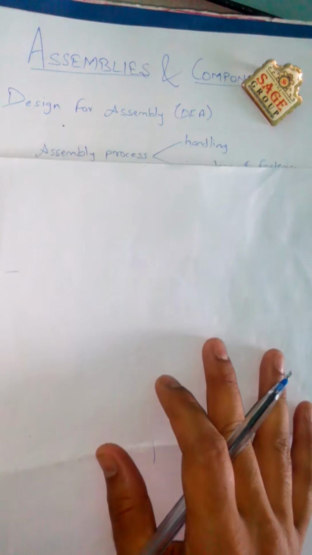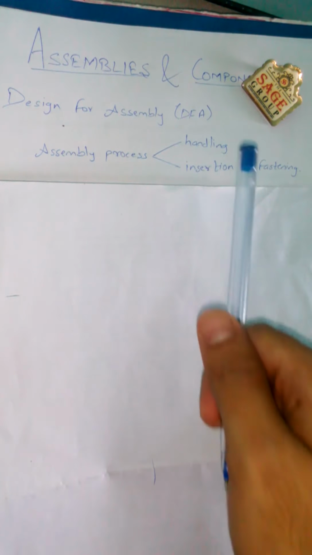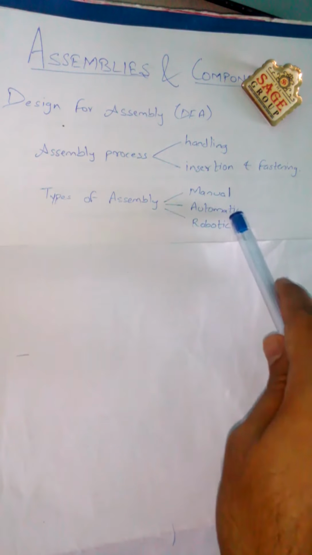The assembly process consists of two operations. Mainly, they are handling, and the second operation is insertion and fastening. The handling process involves grasping, orientation, and positioning of the object, followed by the insertion and fastening process. There are basically three types of assembly classified on the level of automation. The first is manual, the second is automatic, and the third is robotic assembly.